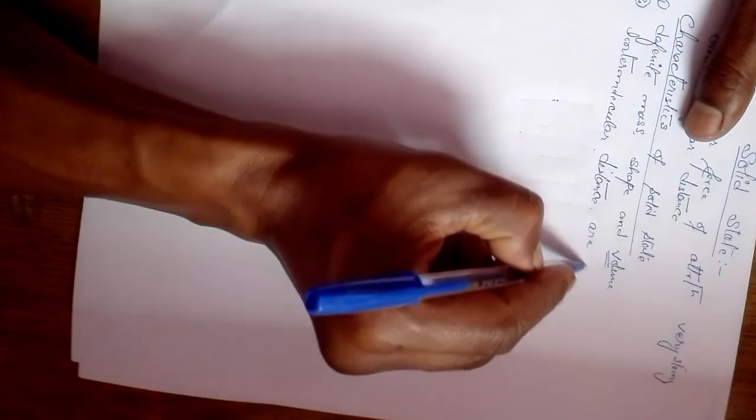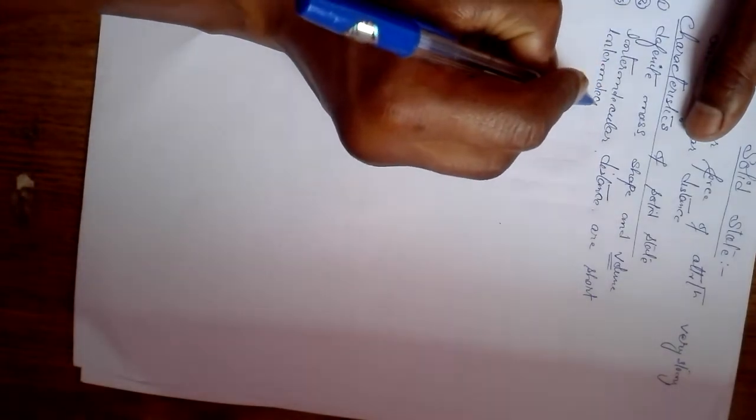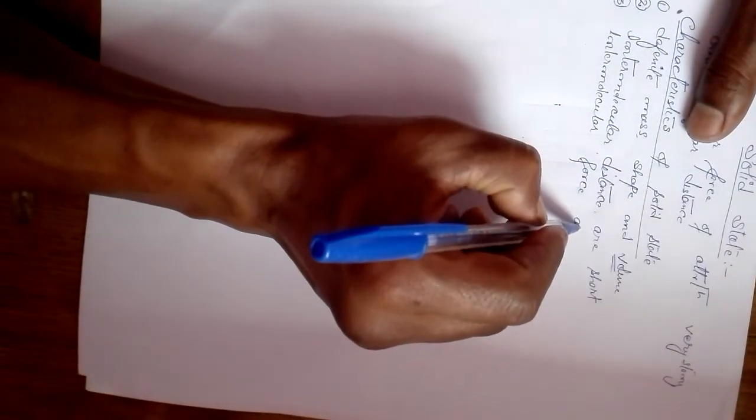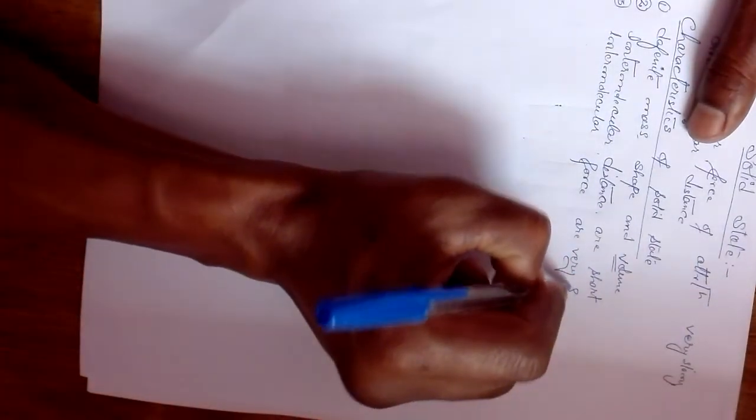So the intermolecular distances are very short. And the third characteristic is intermolecular force. In case of a solid, the intermolecular forces are very strong. These are the third characteristic of a solid state of matter.